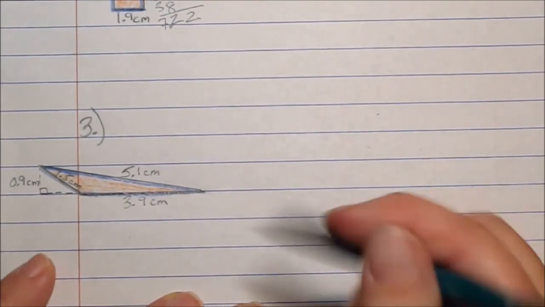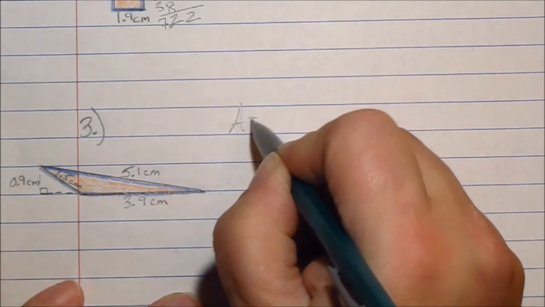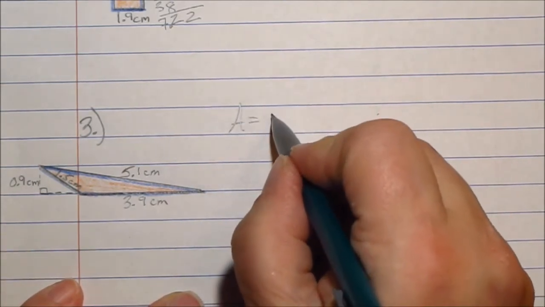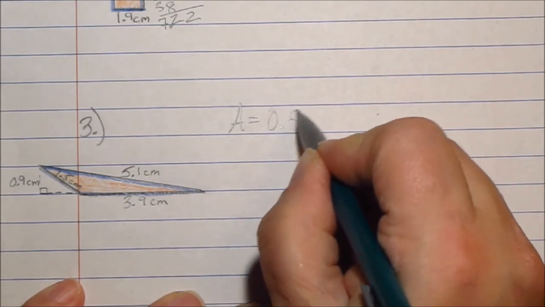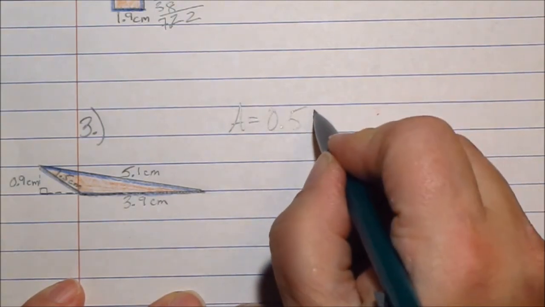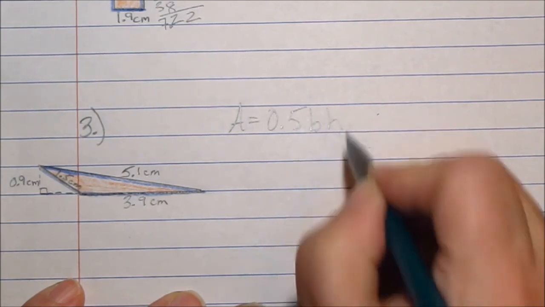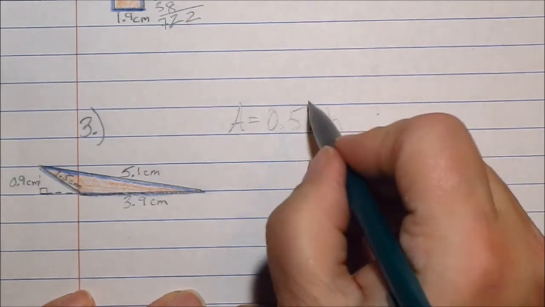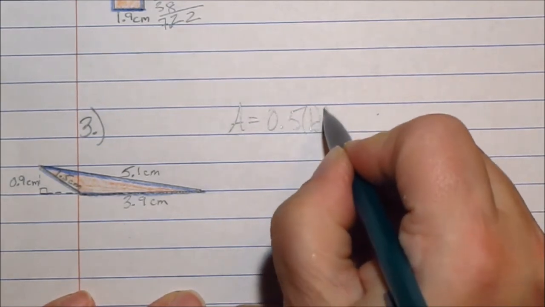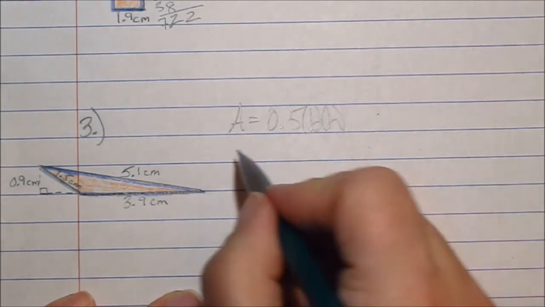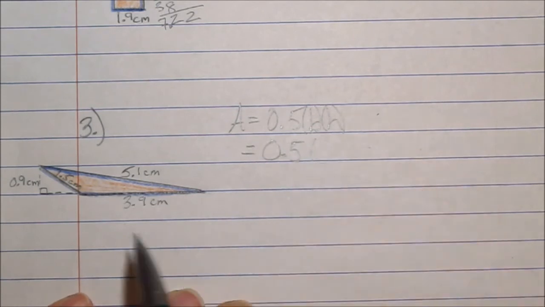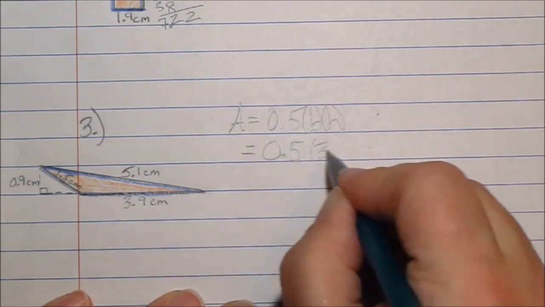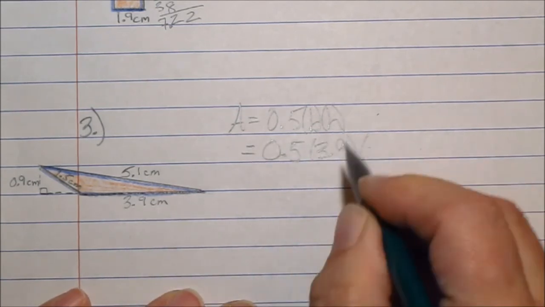For area, the formula for area is, we're dealing in decimals, so I'm going to write 0.5 times base times height. Okay, so we can put those in parentheses like that. All right, so 0.5 times the base is 3 9/10, and the height.